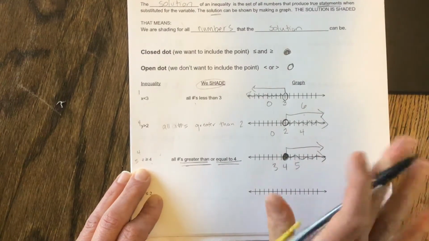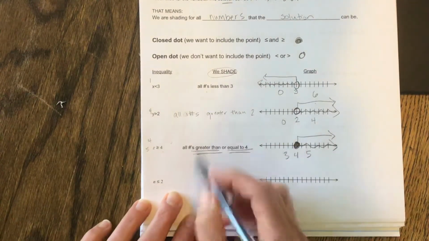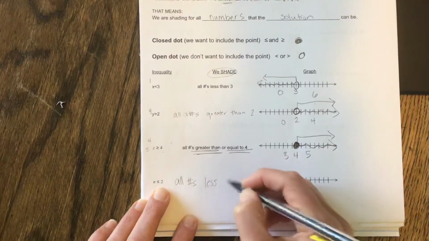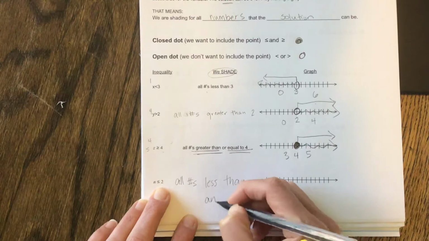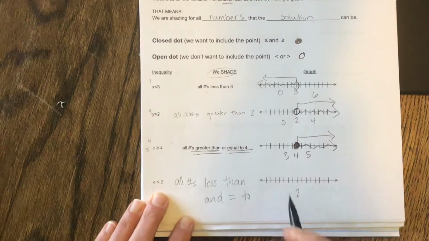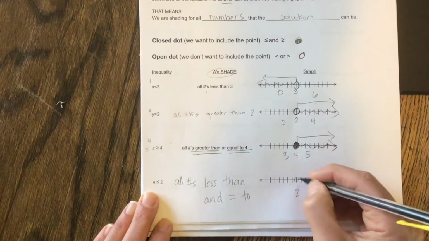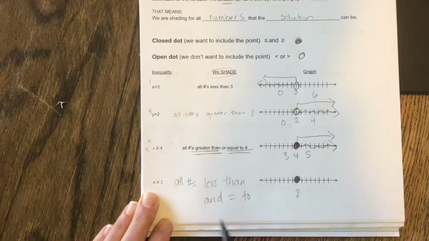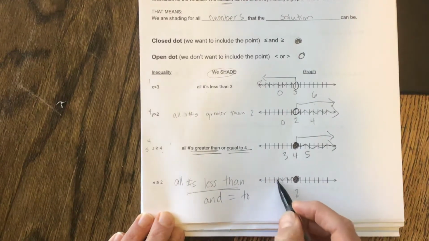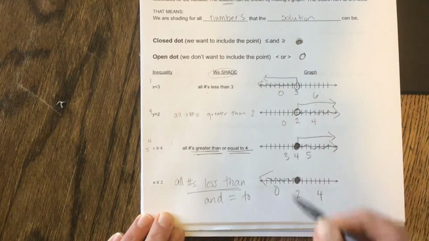Just choose one. And then n is less than or equal to 2. So we want to shade all numbers less than and equal to, so we're going to put 2. Does 2 work here? Does this make sense? 2 is less than or equal to 2? Yep, it's equal to. We want to include it. Then pick a number that is less than. You probably figured it is this direction. Maybe you chose 0, maybe you chose a negative number. But there you go. That's how we do it.